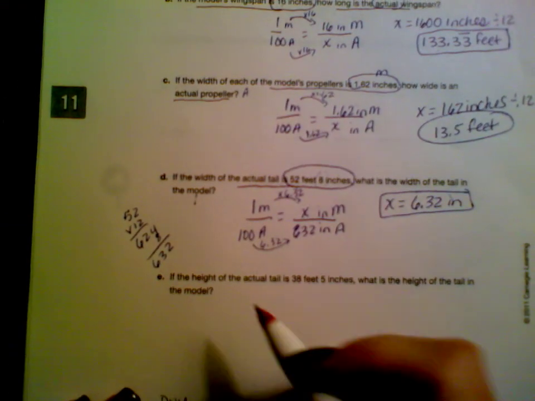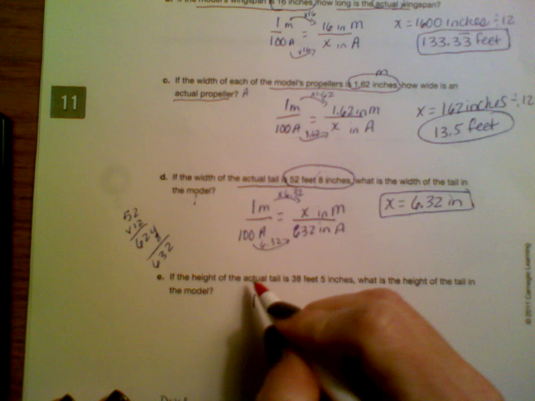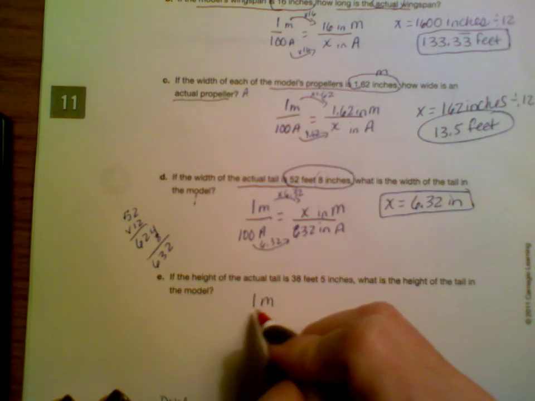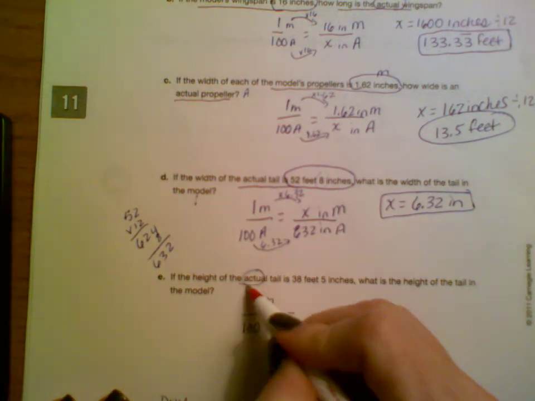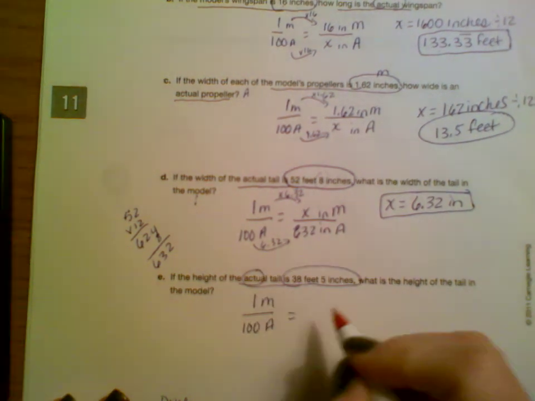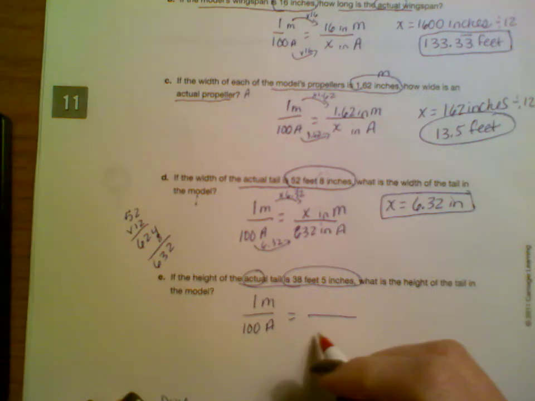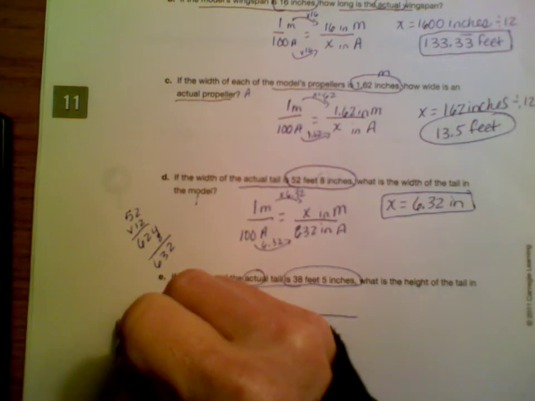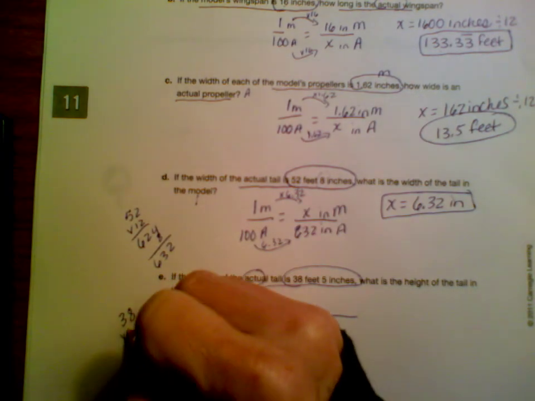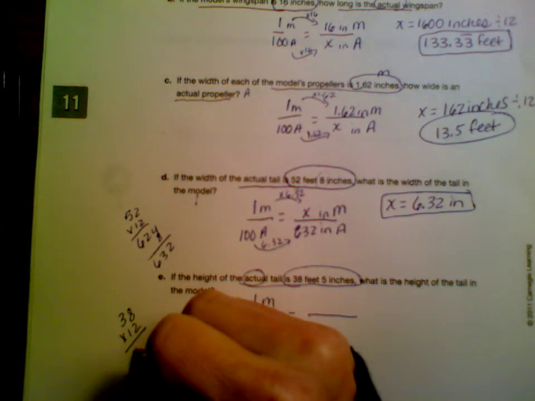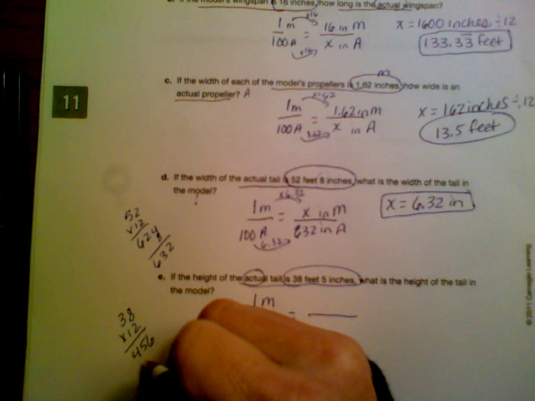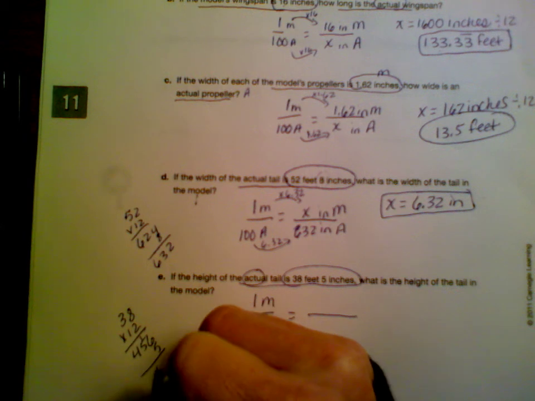Okay, and last one. So I'm going back to my scale, 1 in the model is 100 actual. If the height of the actual is 38 feet 5 inches, that's going to go down here. I'm going to again convert this all to inches. So if there are 12 inches in a foot, if I take 38 times 12, I get 456, and then I add the 5.